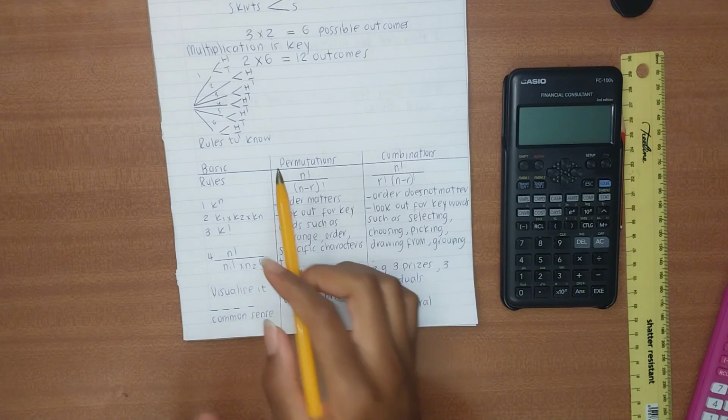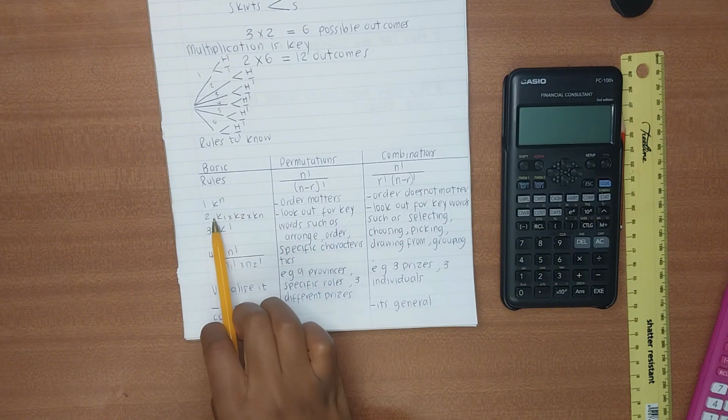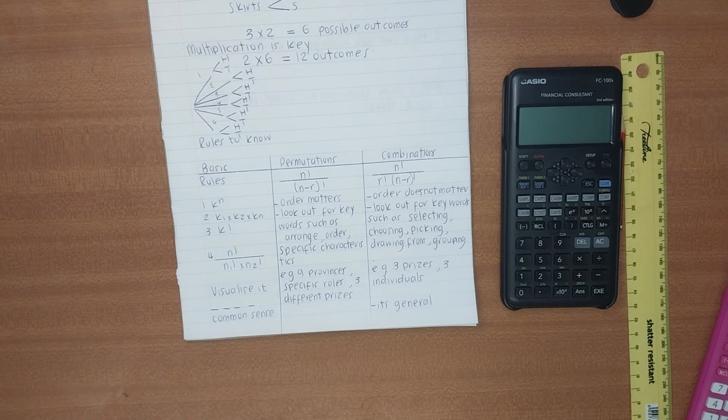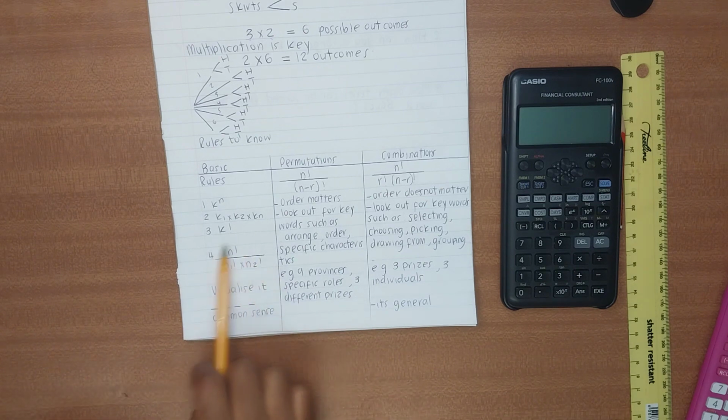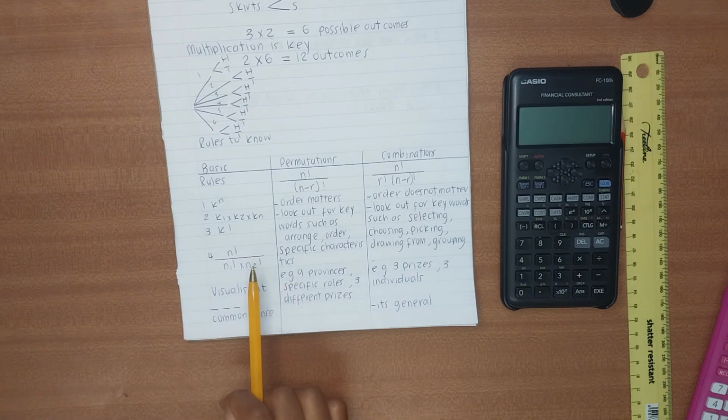Don't worry about me not going through these rules. I'm going to apply it on an example, and I'm going to show you how you don't need to memorize these basic rules, but you need to be able to visualize it. This one you need to memorize or know in a way, right? Let's say there's 3, you just need to be able to visualize it and actually calculate it.